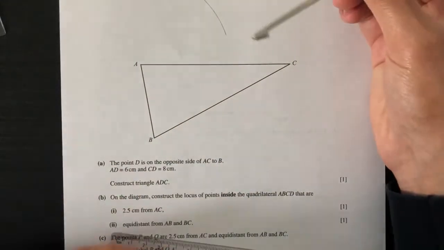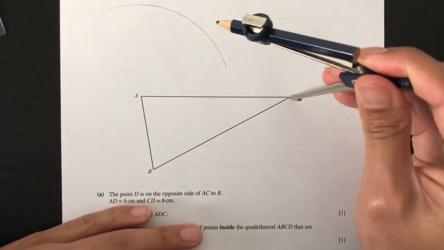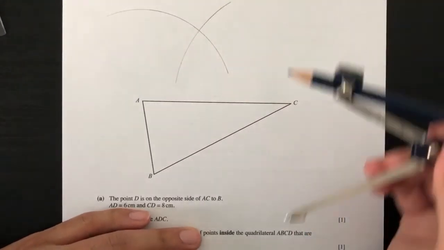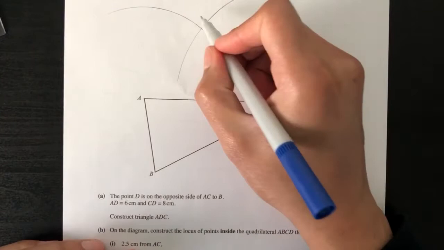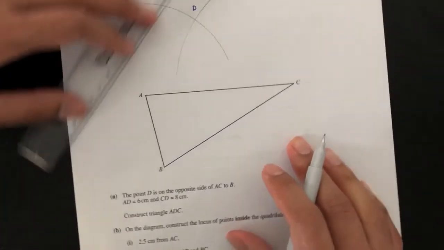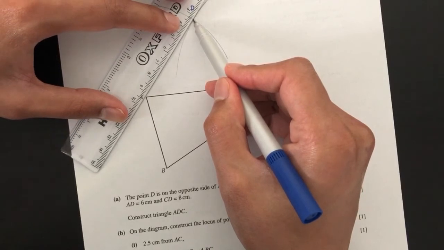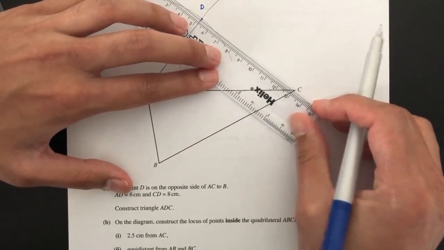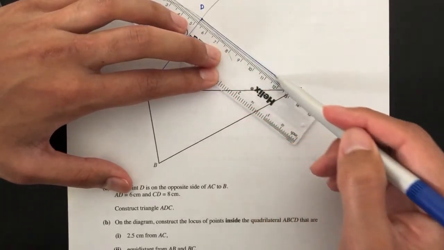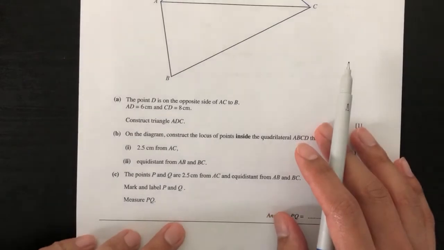So we go to point C. Now we have to intersect the first arc we have drawn on the graph. As you can see, here we have a point, and this point will be the point D. So now we construct the triangle ADC. That's the first line, and this is the other line. That's the triangle ADC. Now moving on to part B.